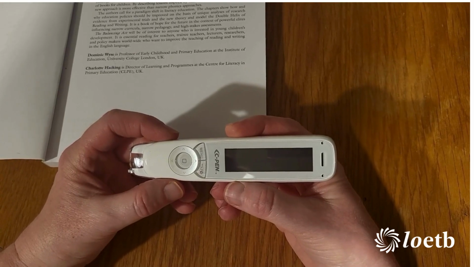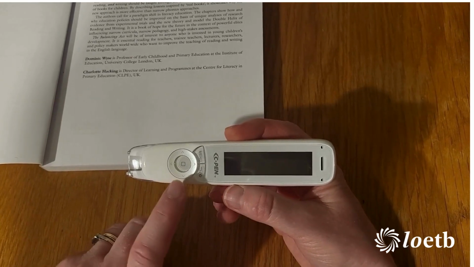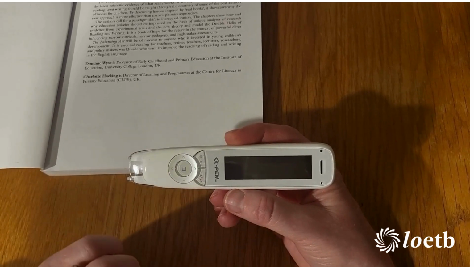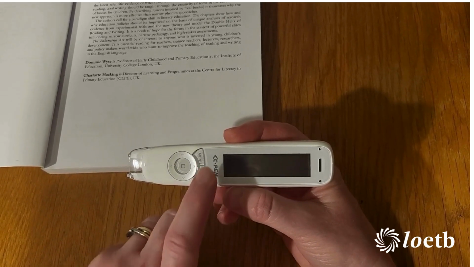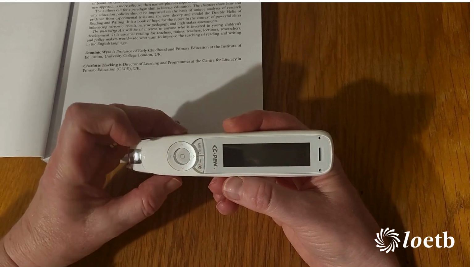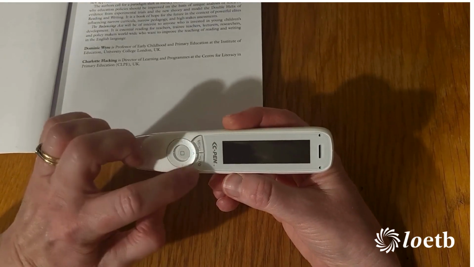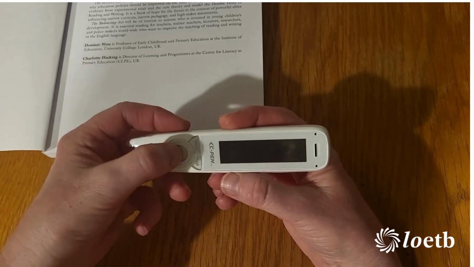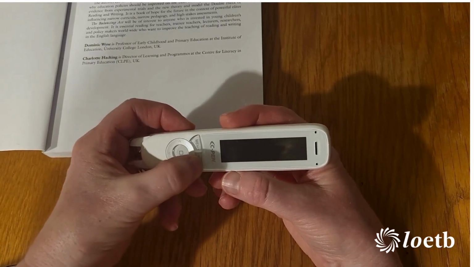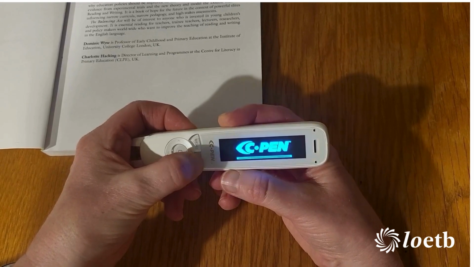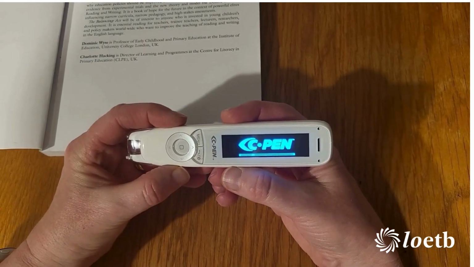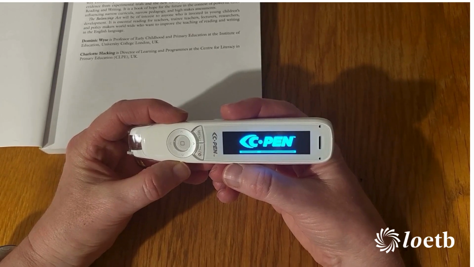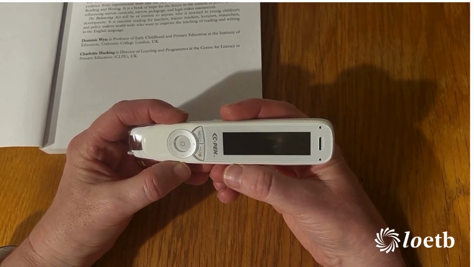On the C Pen we have the arrows to scroll left and right and up and down. We have a power button, a menu button and the OK button. We also have a button that you can go back, just an arrow back. So we're going to turn on the C Pen, and then you will see the functions show up on your C Pen that you can choose from.